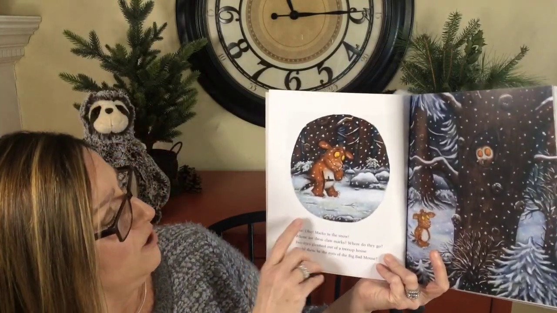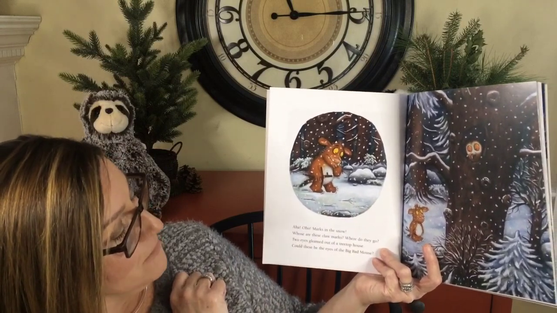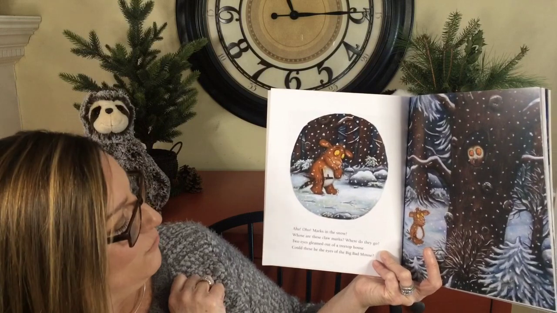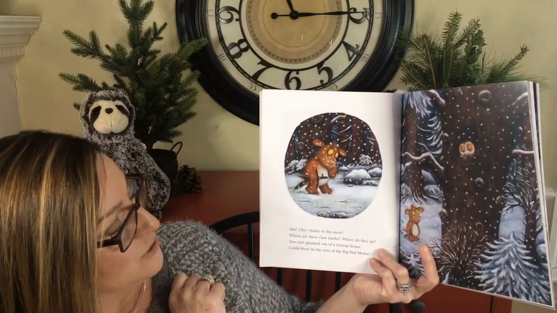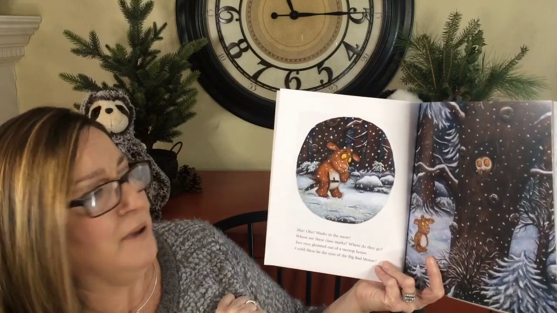Aha, aho, tracks in the snow. Whose are these claw marks and where do they go? Two eyes gleamed out of a treetop house. Could these be the eyes of the big bad mouse?